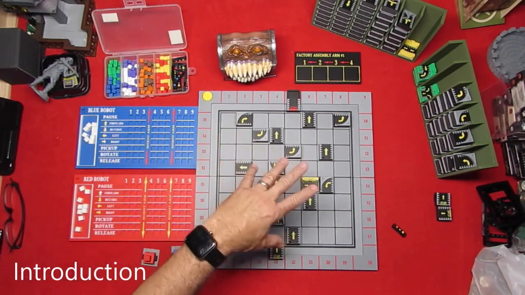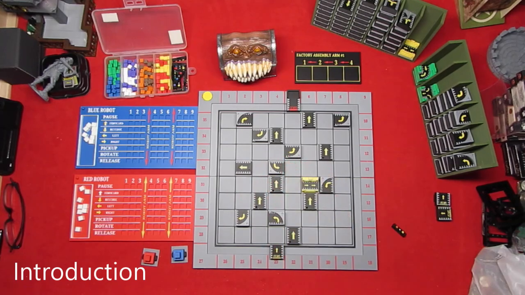But that's the big part of the puzzle, is you are going to, for this introductory level, you're going to try and create a route for the widgets to come out here on the start.